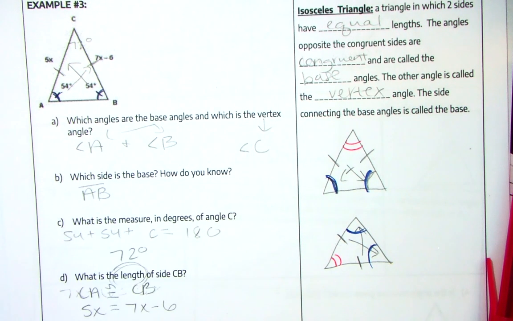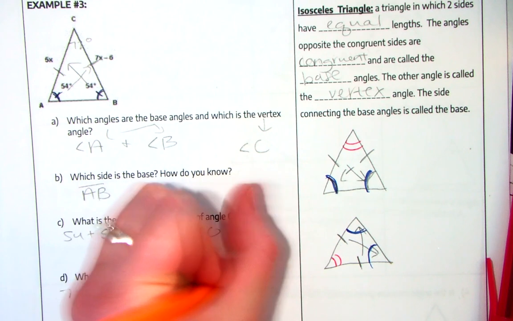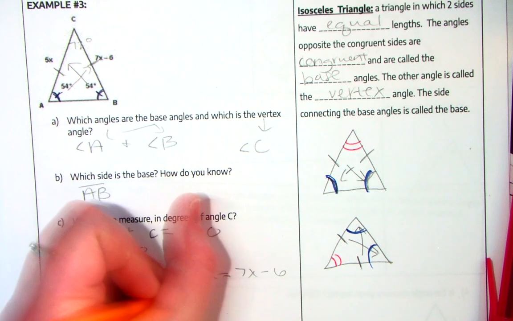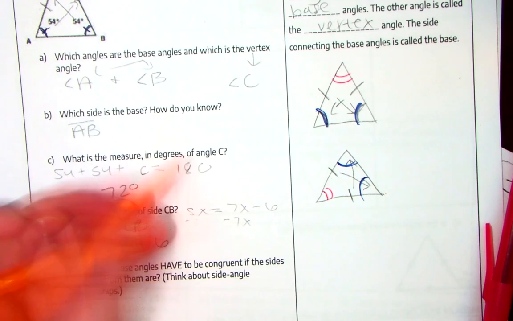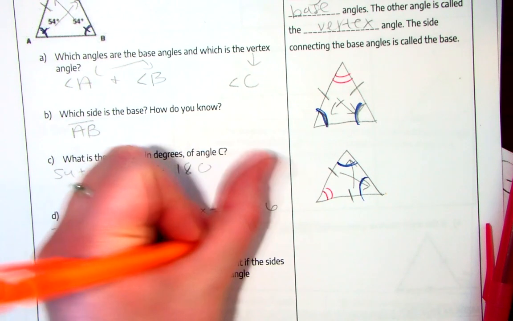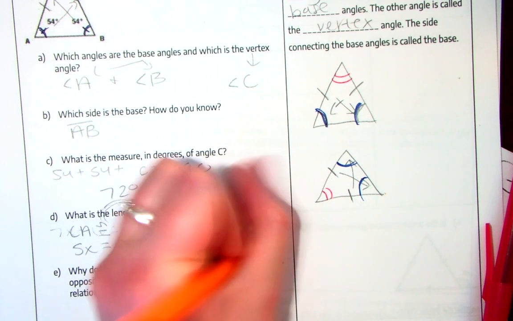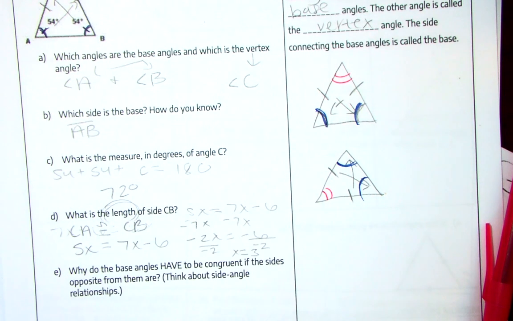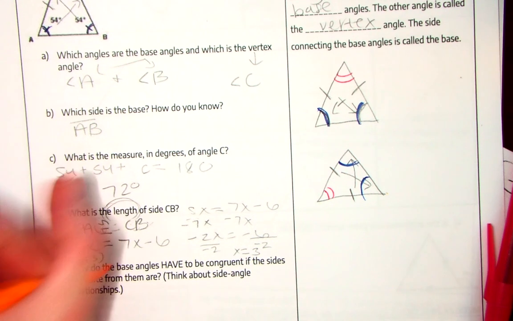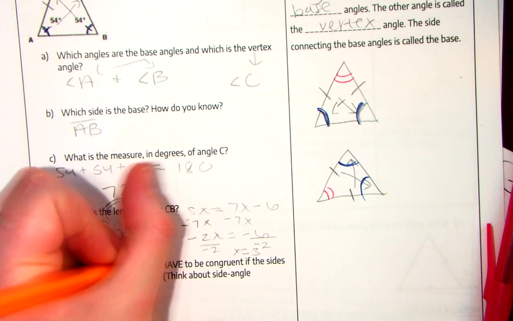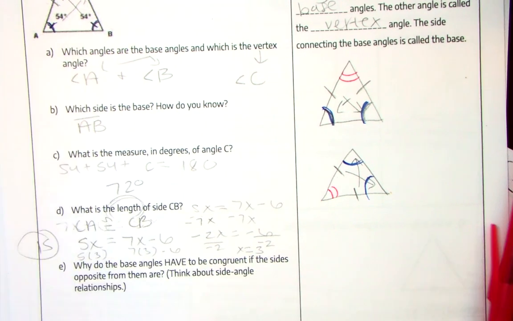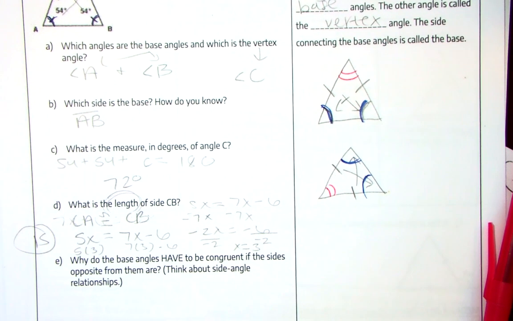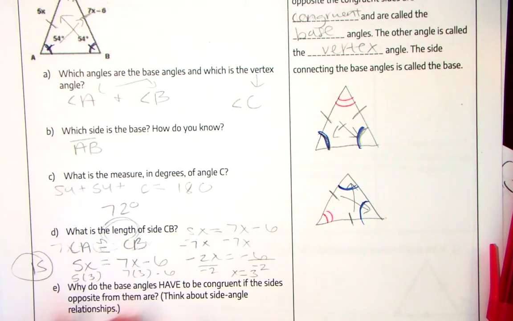So I'm going to rewrite it over here to solve it. Sorry, I'm going to move my x's to the left side. By subtracting, I get negative 2x equals negative 6. Divide by negative 2, divide by negative 2, and I get x equals 3. And so 5 times 3 is 15. 7 times 3 minus 6 is also 15. So the side length of CB is 15. I just plugged back into x, into those two side lengths up there.